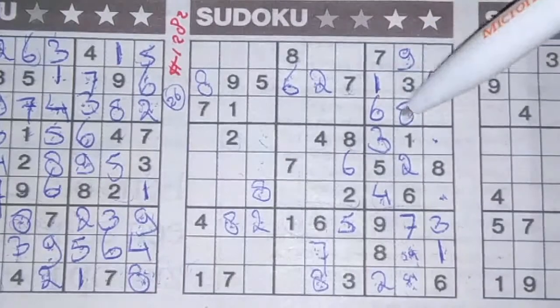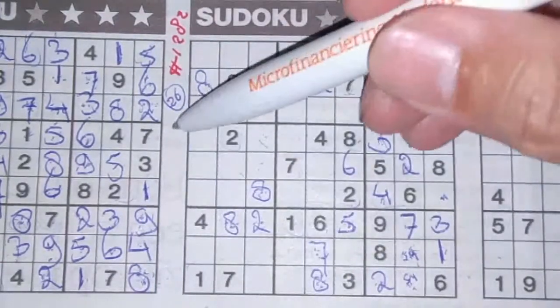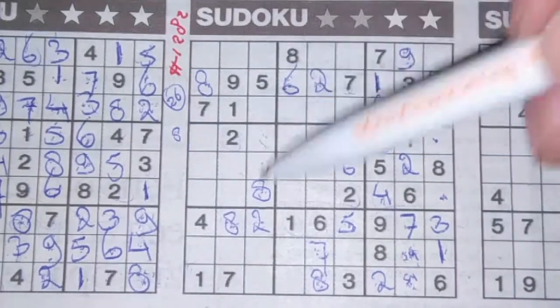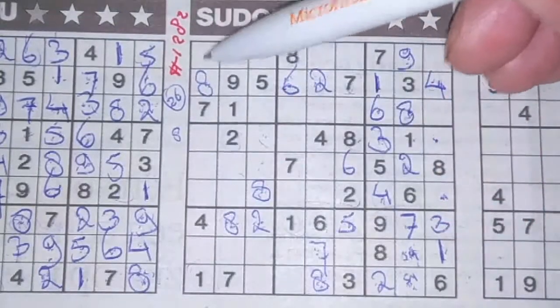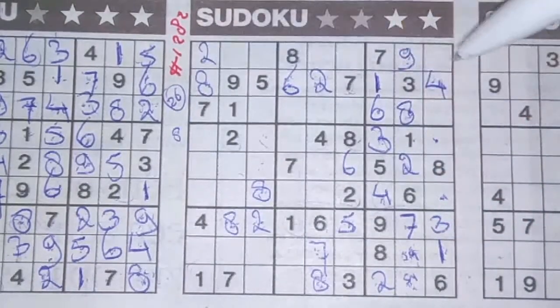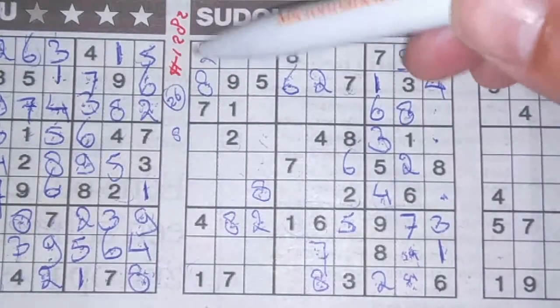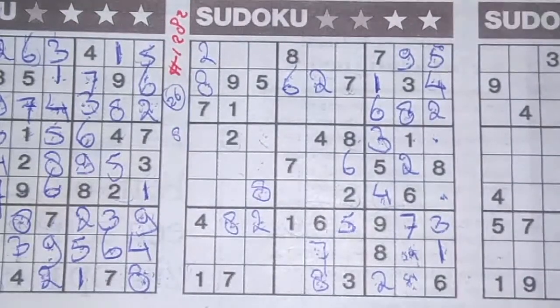And all the 8s are used, I can see. Yes, alright. 2 in this column, 2 in the second column. So in the first column, the only place for the 2 should be there. 2 numbers left in this big square for the numbers 2 and 5. We have a 2 now, so no 2 there. 2 should be here, and the 5 goes there.